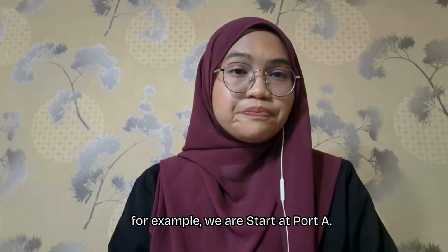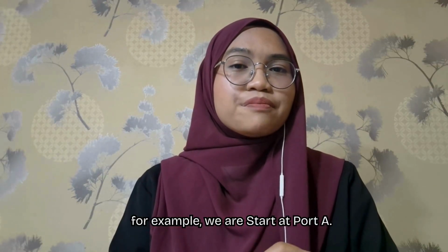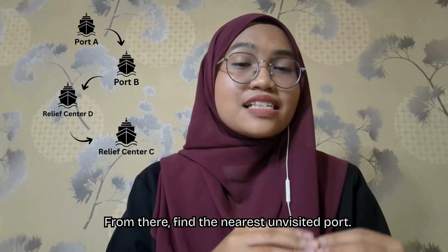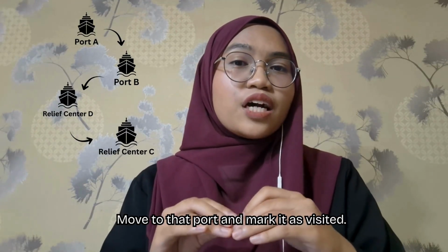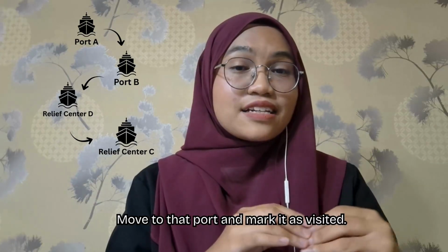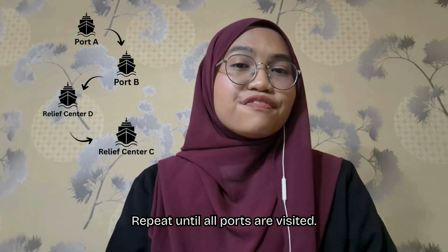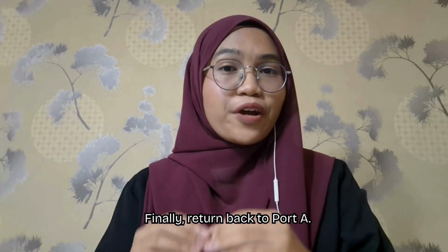For example, we start at point A. From there, find the nearest unvisited point. Move to the point and mark it as visited. Repeat until all points are visited. Finally, return back to point A.